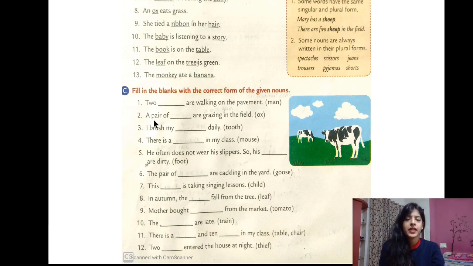A pair, that means two. A pair of dash are grazing in the field. Ox. I gave you an example before, so it will be oxen. Three. I brush my dash daily. We learnt it before, right? Tooth will become teeth. I brush my teeth daily.